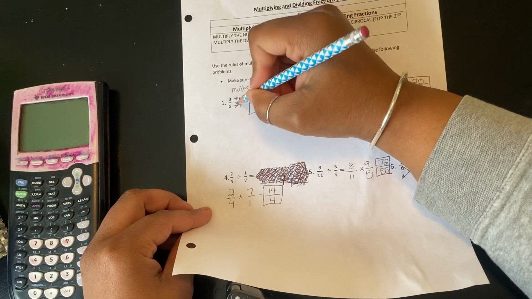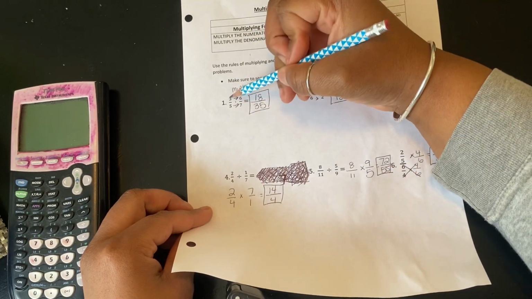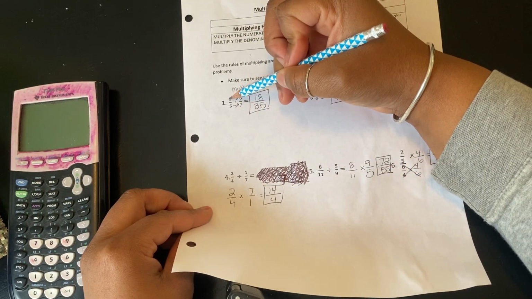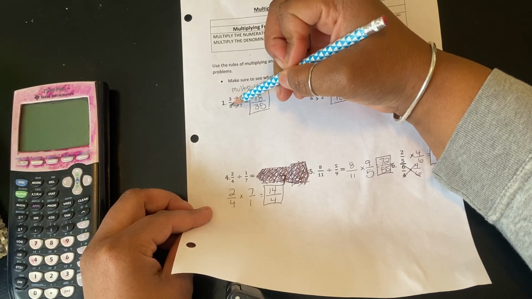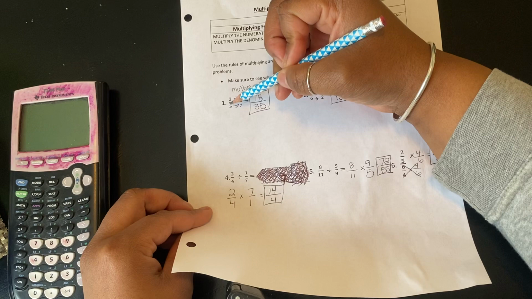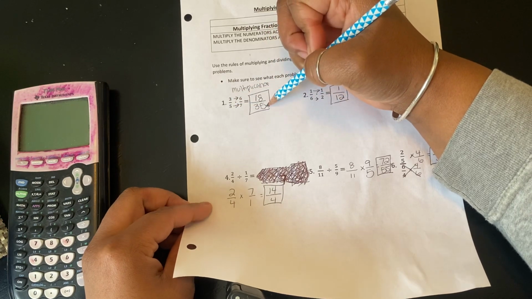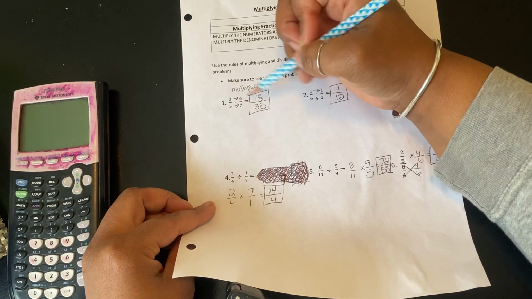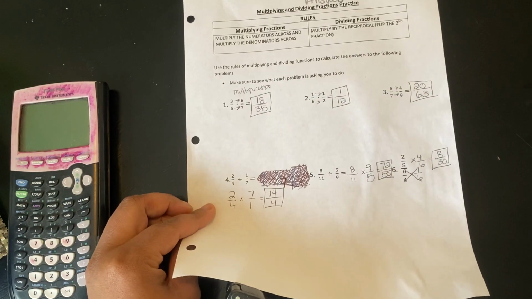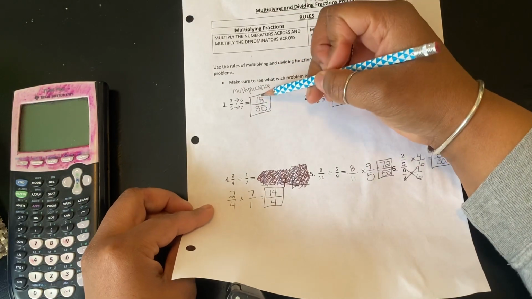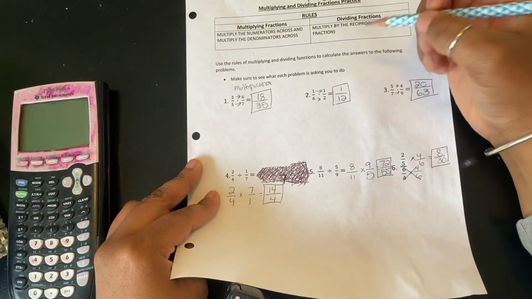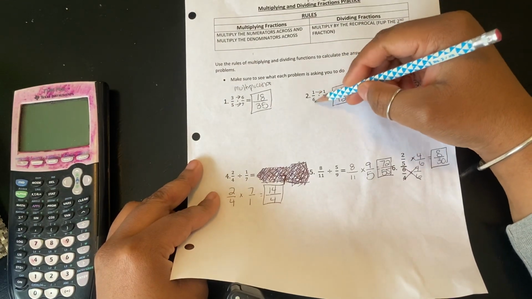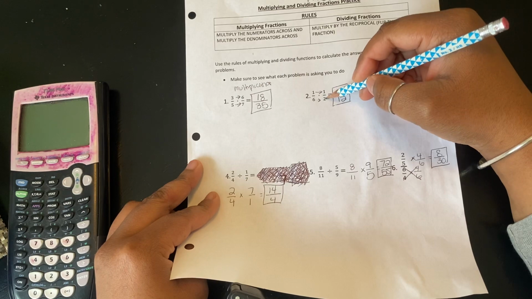Since it's multiplication, all we're going to do is multiply the numerators across. 3 times 6, which is 18. And then we're going to multiply the denominators across. 5 times 7, which is 35. So 3/5 times 6/7 is 18/35.